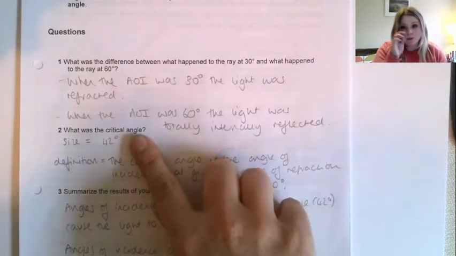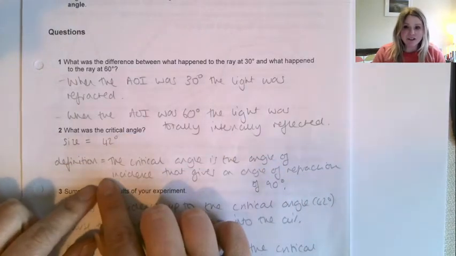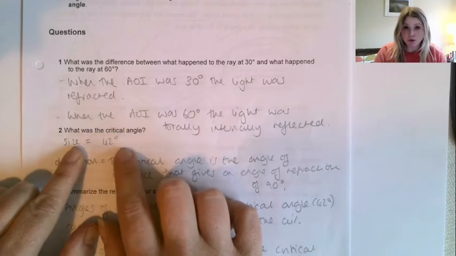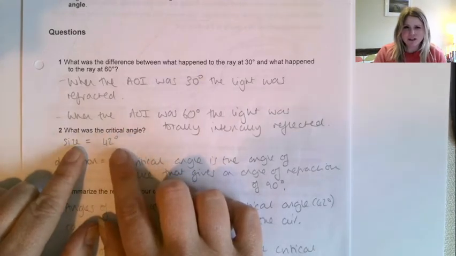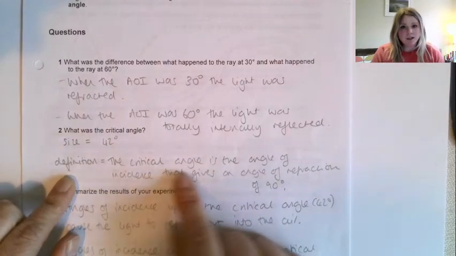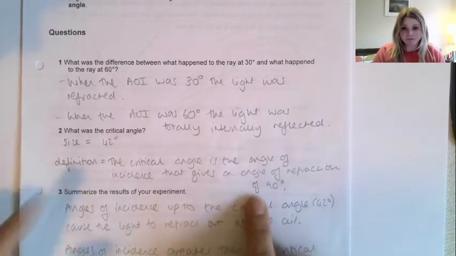For this one here, what was the critical angle? I'd asked you to write down the size and the definition. So the critical angle size here was 42 degrees. So correct that if you maybe wrote that down wrong. I think a few people wrote 60. And then for the definition of critical angle, the critical angle is the angle of incidence that gives an angle of refraction of 90 degrees.